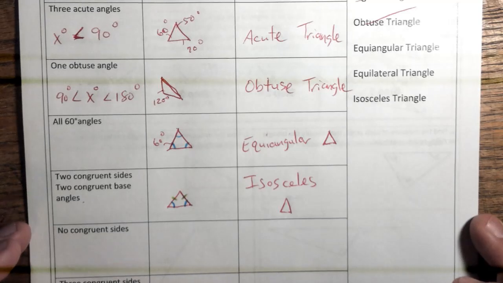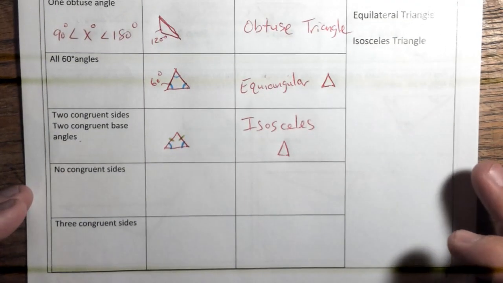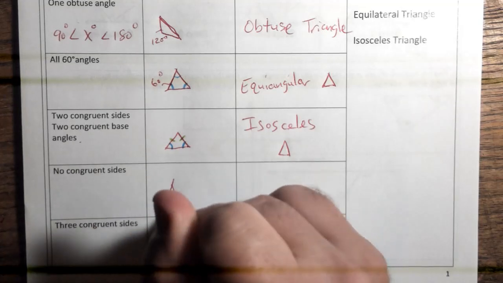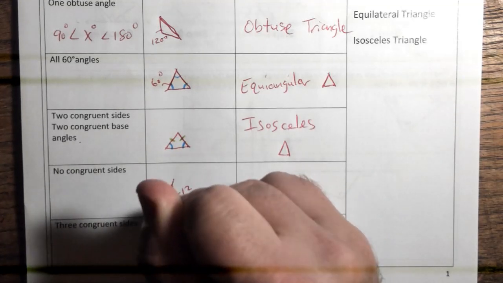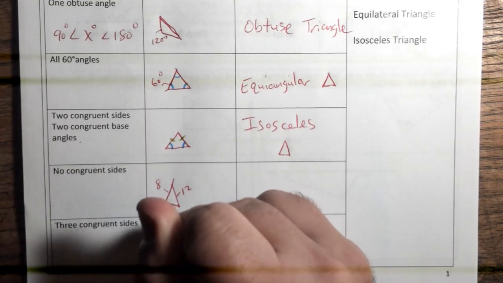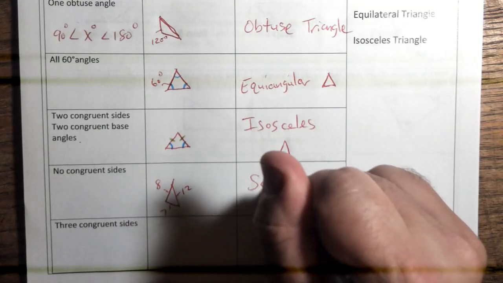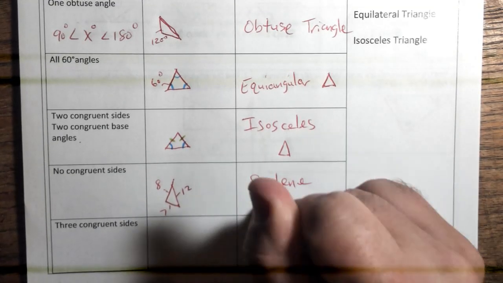Okay. Down a little more. No congruent sides. So let's say we have a triangle like this. Let's say this one's 12, this is 8, and this is 7. The sides. That is a scalene triangle.